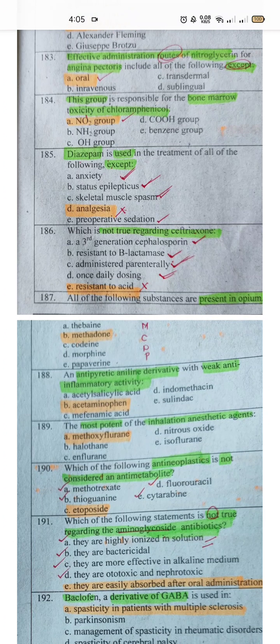Effective administration routes of nitroglycerin for angina pectoris include all the following except oral administration. So, IV, transdermal, and sublingual are the effective administration routes of your nitroglycerin.